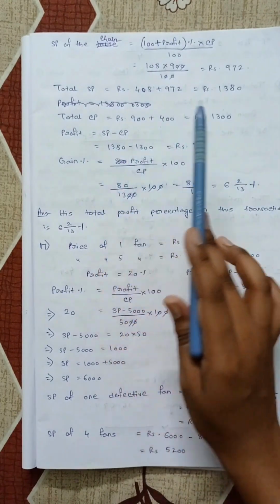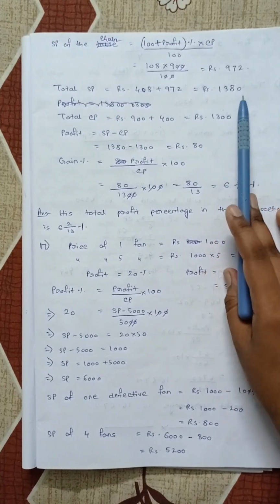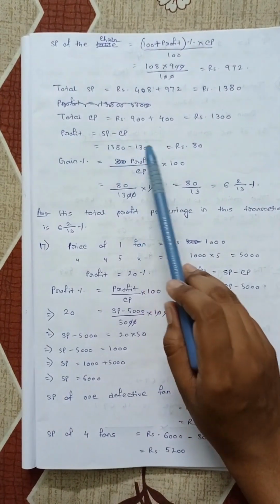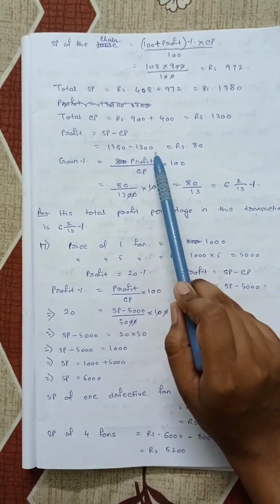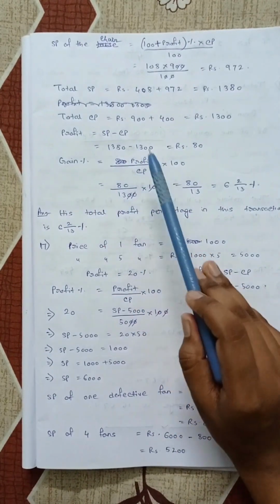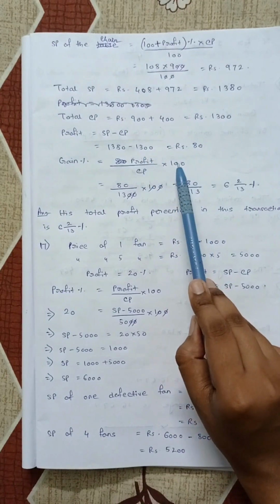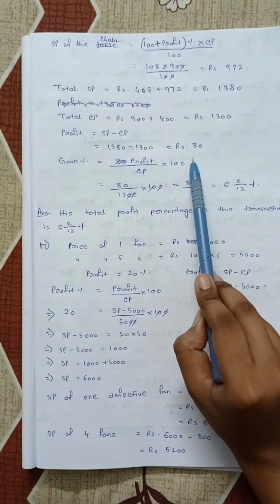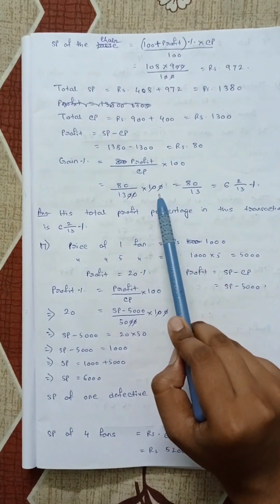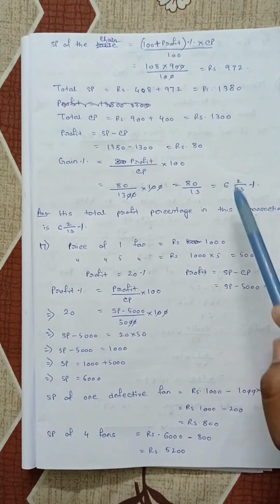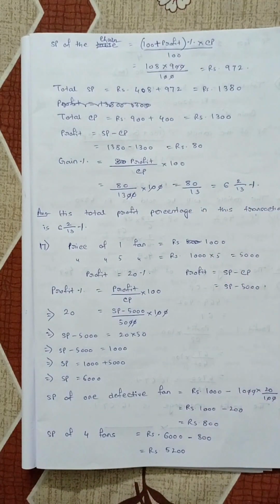And when we know the SP and CP, from here we can find out profit, because the formula of profit is SP minus CP. So 1380 minus 1300, that is 80. And from here we will find out the gain percentage, that is profit by CP multiplied by 100. That means profit will be 80 and CP we all know, 1300, by 100, and we will get this, and then we will keep it into mixed fraction. Okay, next see number 17.